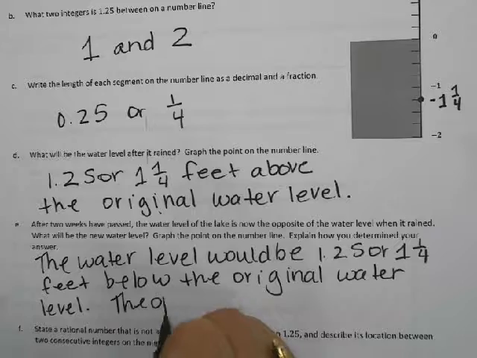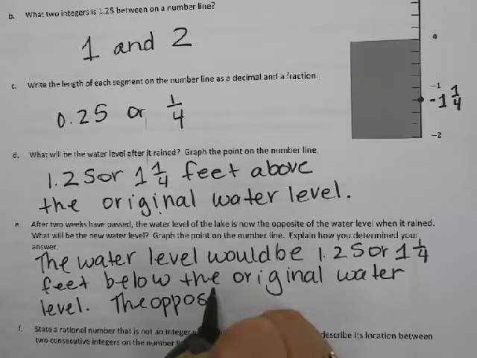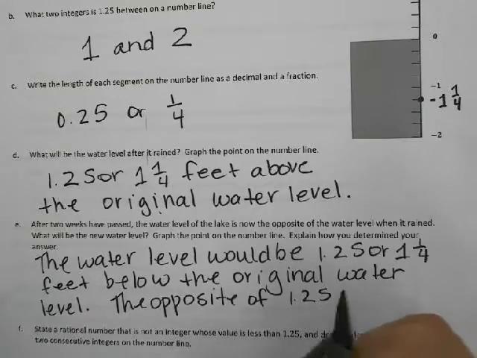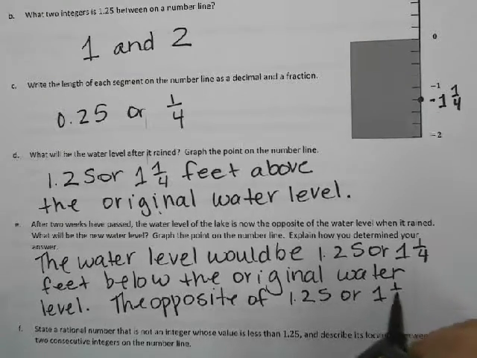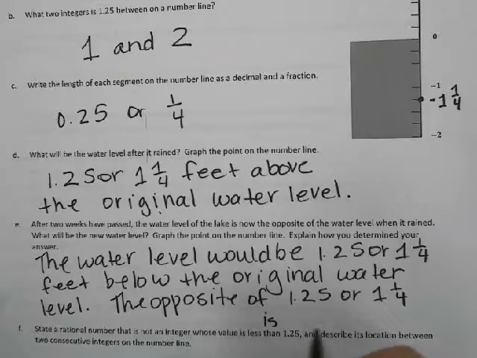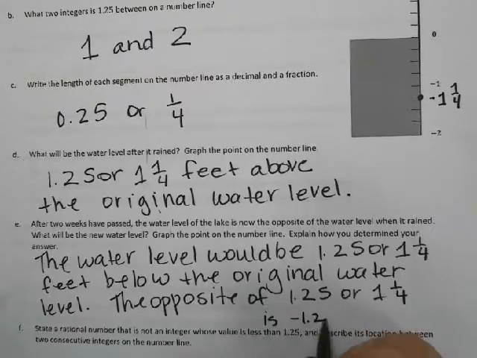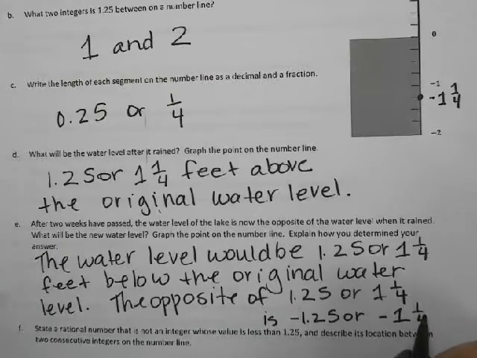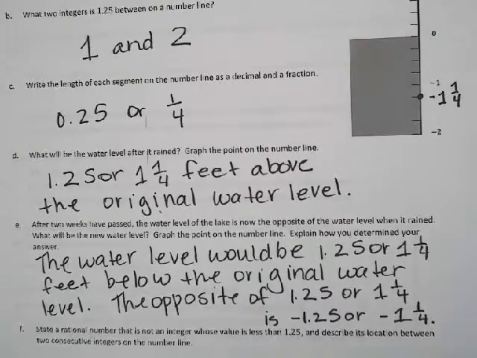The opposite of 1 25 hundredths, or 1 1/4, because we're writing both, is -1 25 hundredths, or -1 1/4, however you would like to say it.